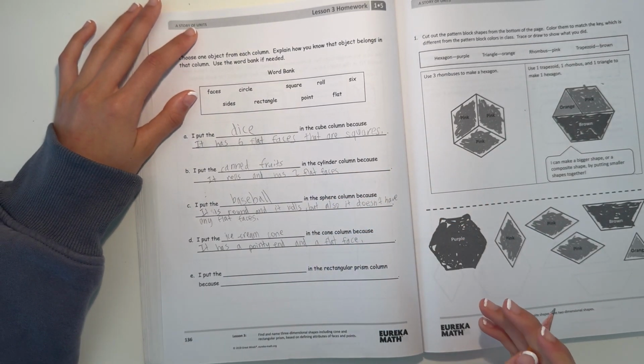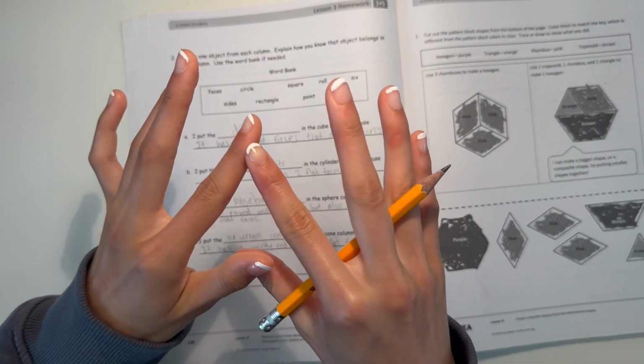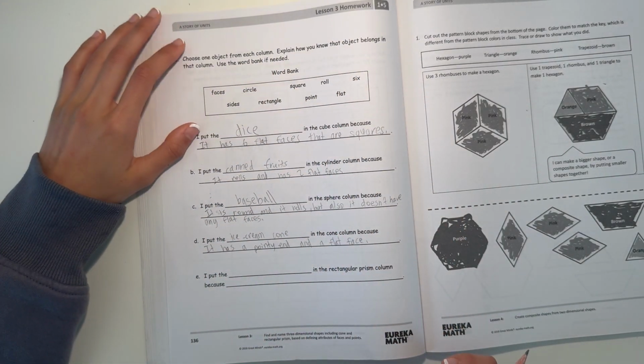So a cone is basically like a traffic cone. It's pointy at the top, but then slowly it gets bigger and the bottom is round and also flat.